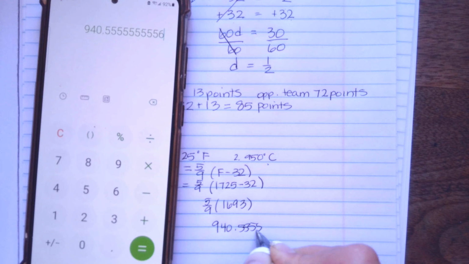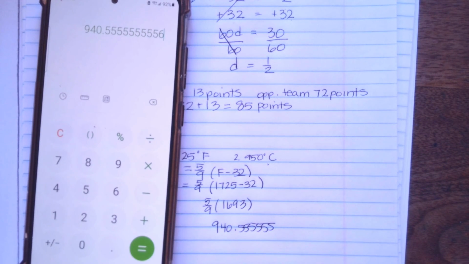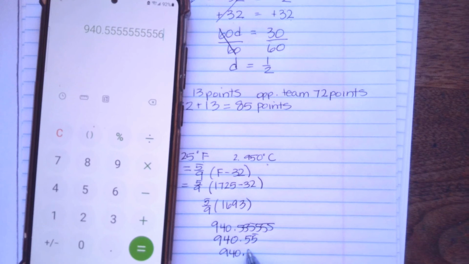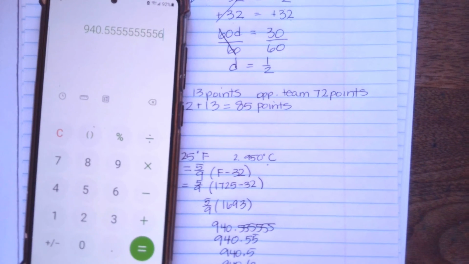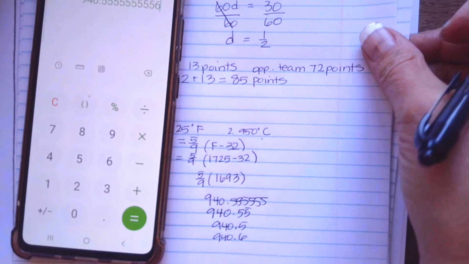And then Ellie, here's your crazy decimal like you got. We can do that, or we can do that, or we can do that. And then you put your degrees.